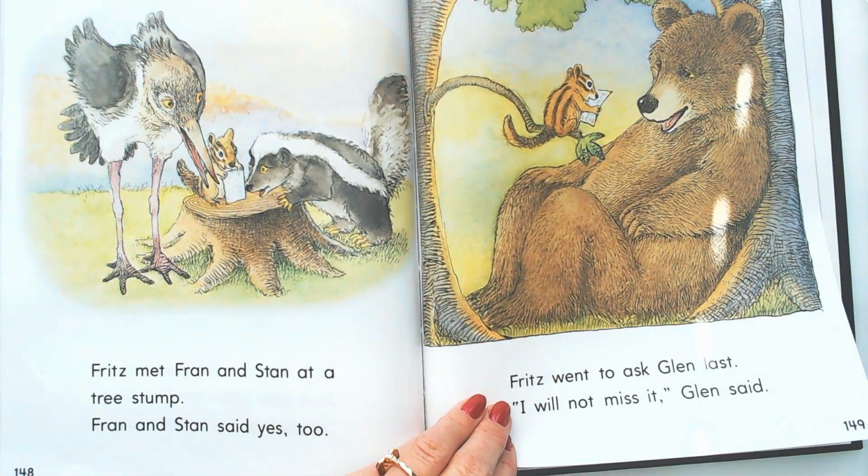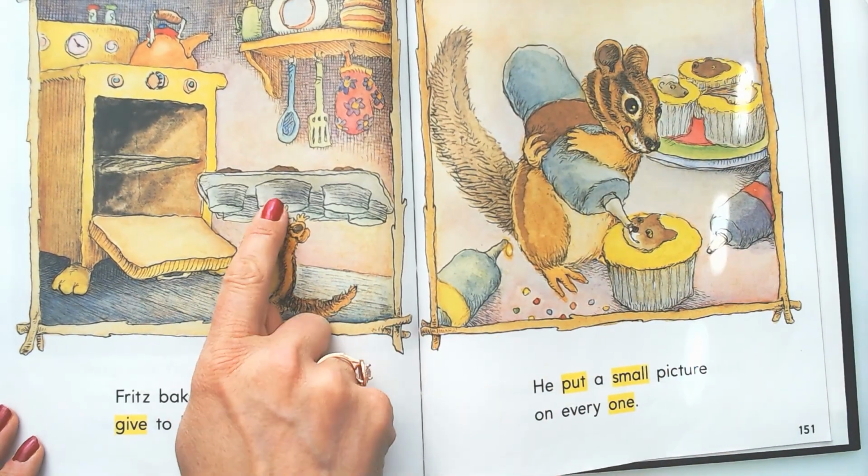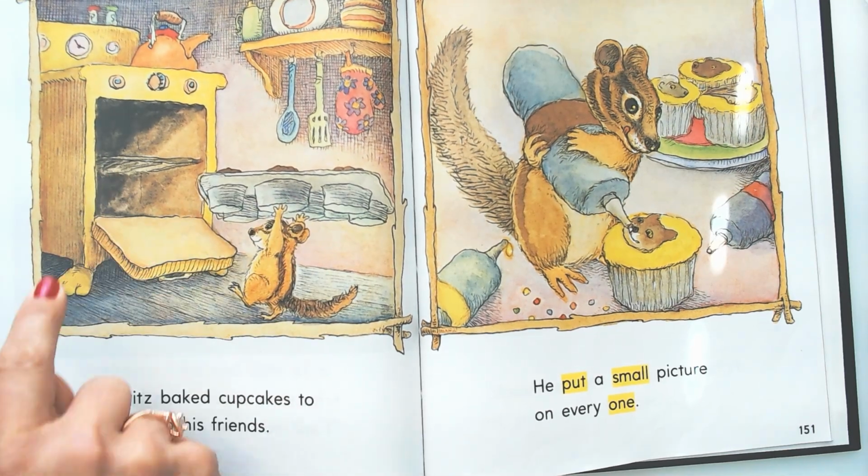Oh, that's so sweet. Oh, look, he's putting those cupcakes into the oven to bake them.